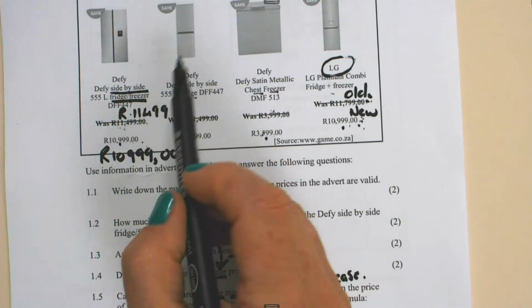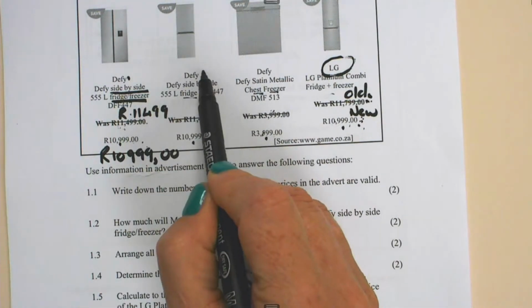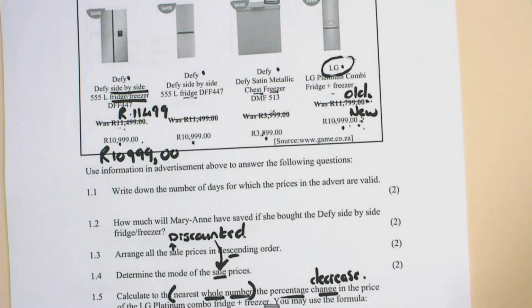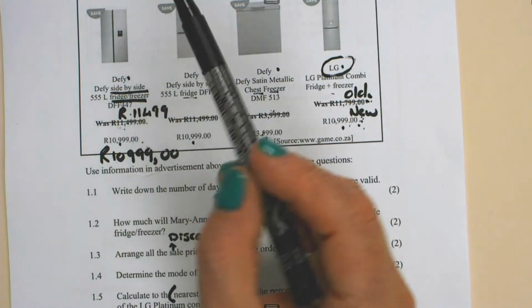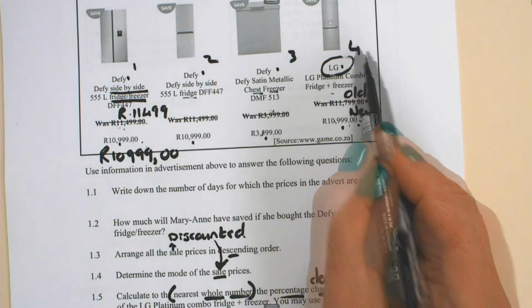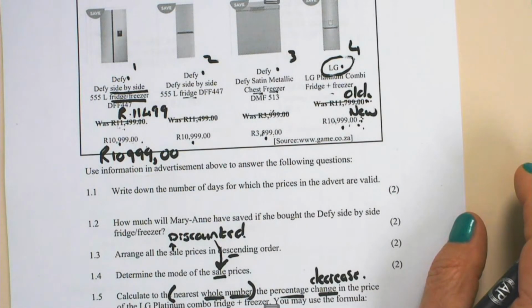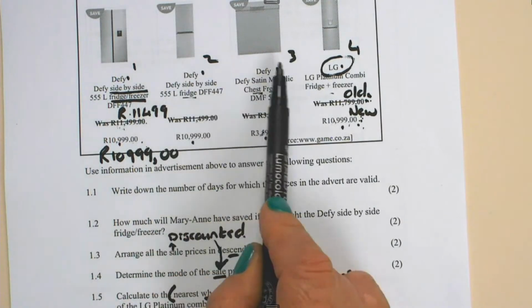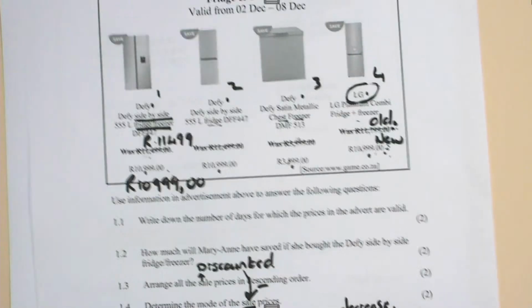Now, if you go and look at the makes, like I said, the first one is a Defy, the second one is a Defy, the third one is a Defy, but the fourth one is an Alba appliance. So the number of appliances shown here is 4, so there are 4 outcomes, and the ones that are a Defy make are going to be 3 of the 4 outcomes.